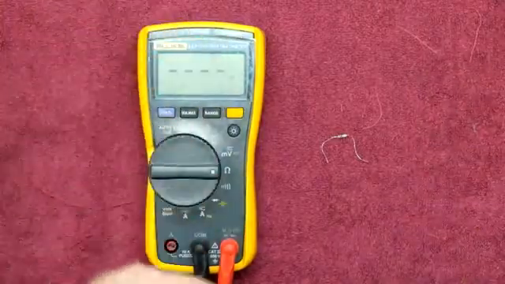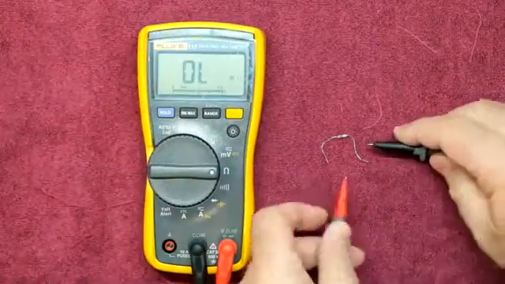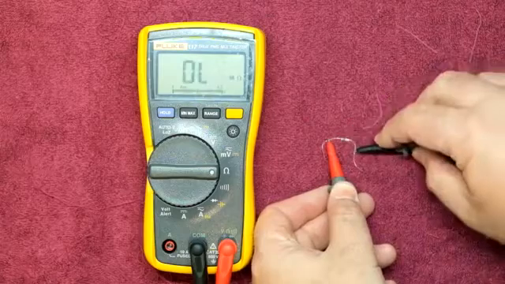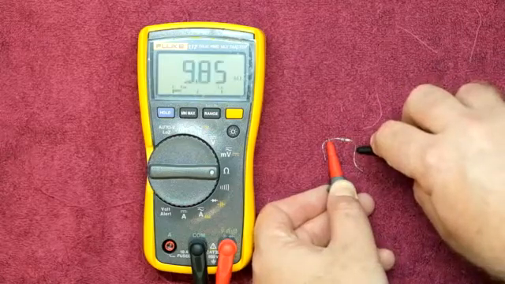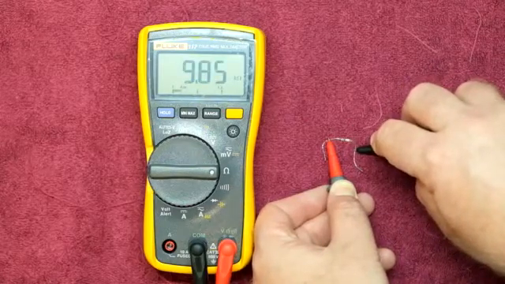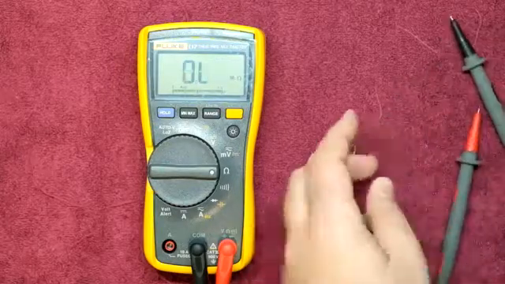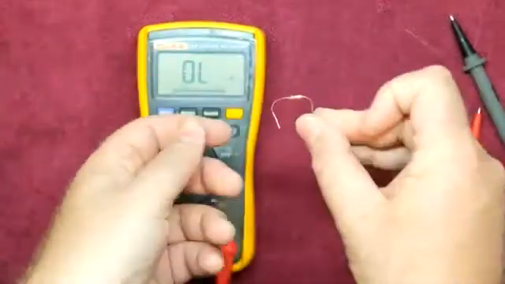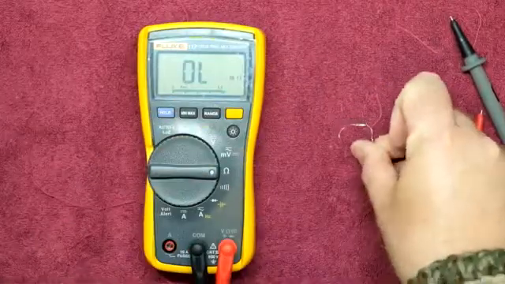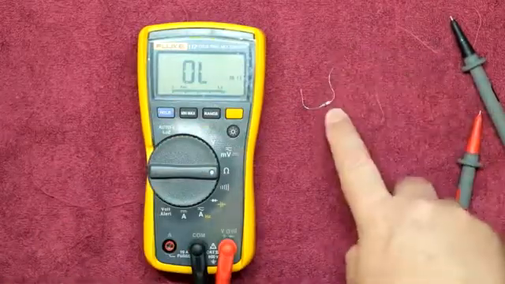So if you head over to your resistance setting and do a test on the resistor, it should read around 10K. As you can see, 9.85K, 9.86K. So it's more or less within the 5% tolerance of the gold stripe. That's the basis of testing resistors.